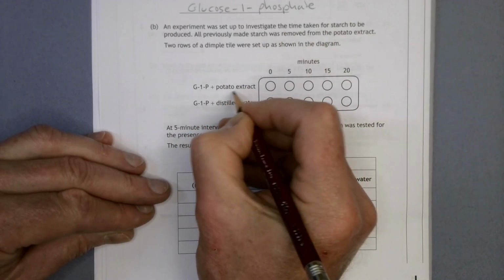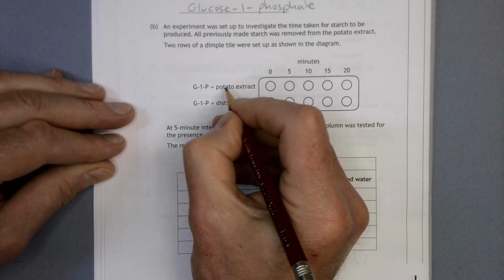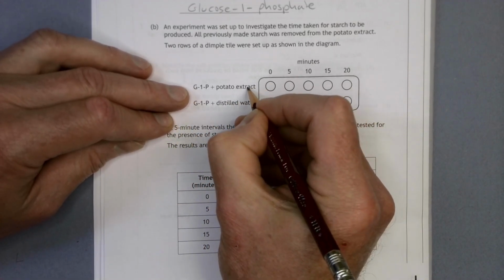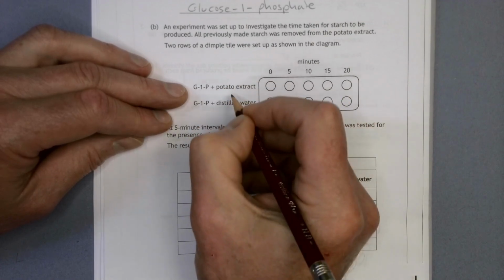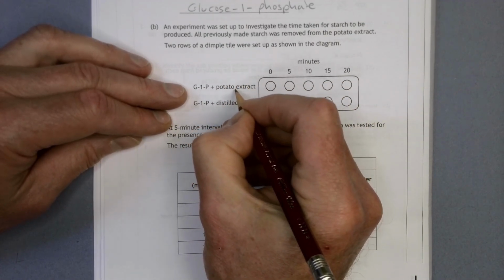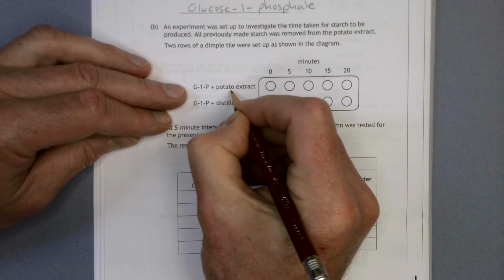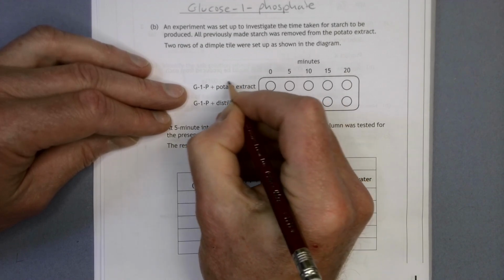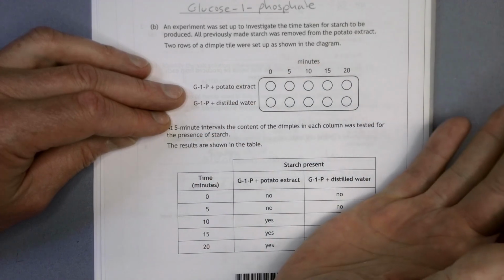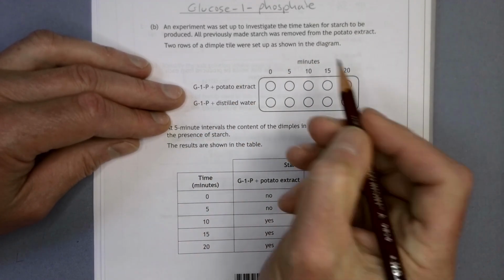So it's the only thing that's been done to the potato extract. So it's just potato extract dissolved in water. So again, same amount, same concentration. Now, we do have to be careful about pH, but because the potato extract contains whatever it is that's going to set the pH, that's all done with our concentration of potato extract.